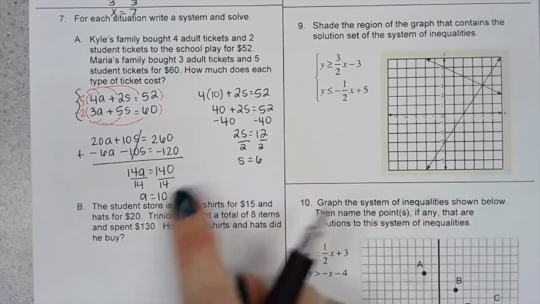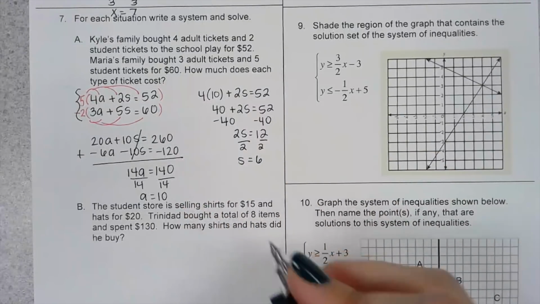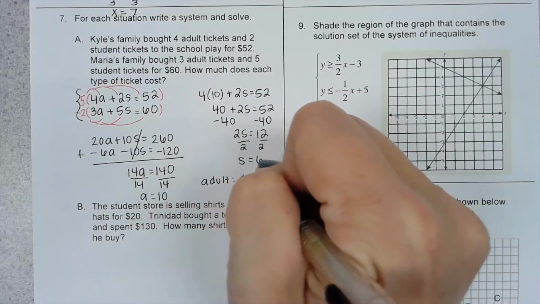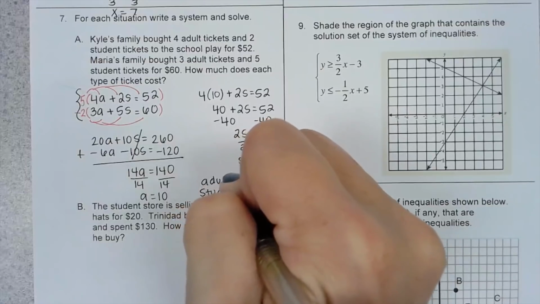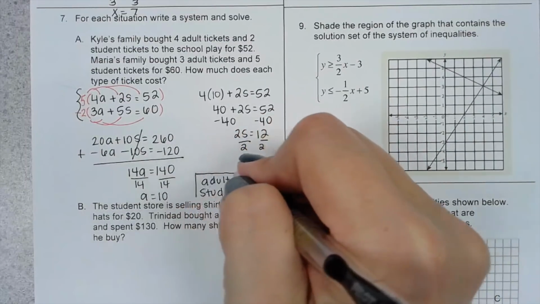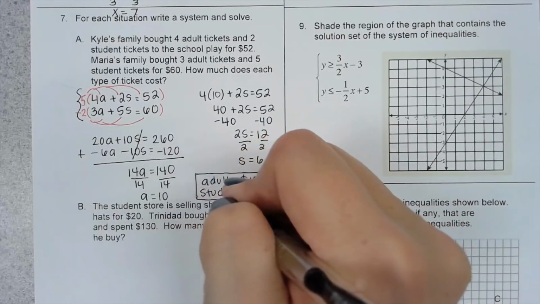This isn't how many tickets they bought. This is how much each ticket cost. So adult tickets cost $10, and then student tickets cost $6. And so this is your answer to the question.